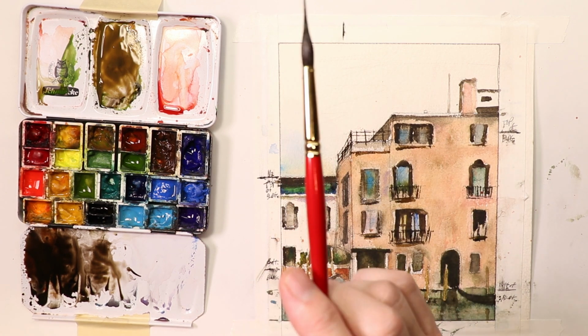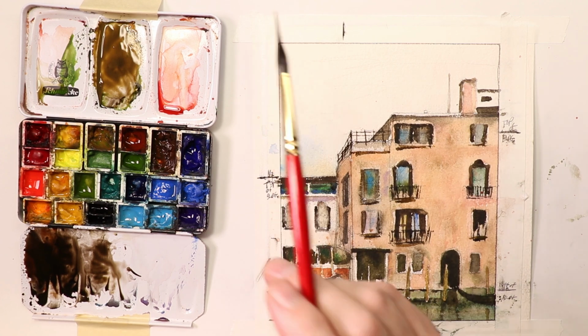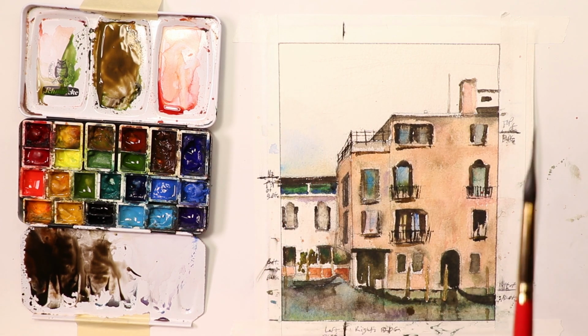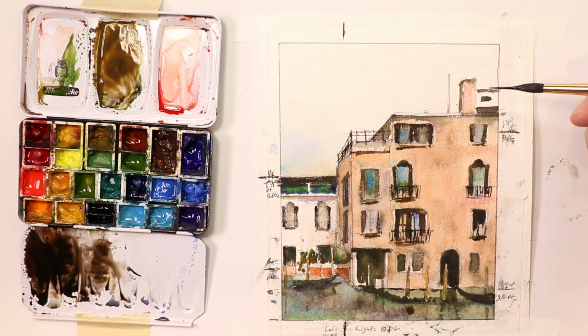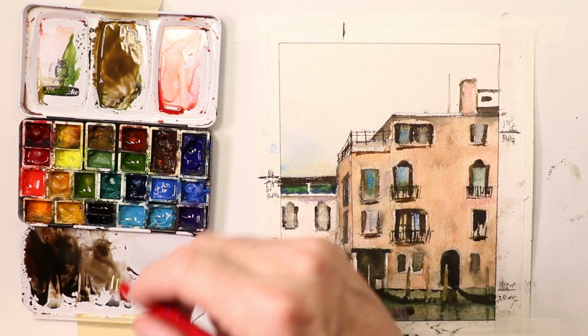All I'm doing is trying to look, I keep looking back and forth. That's the main thing I try to do here, is I try to look back and forth at the photograph as much as I can, constantly, back and forth, back and forth, back and forth. In this way, I'm following exactly what's there, which is good.